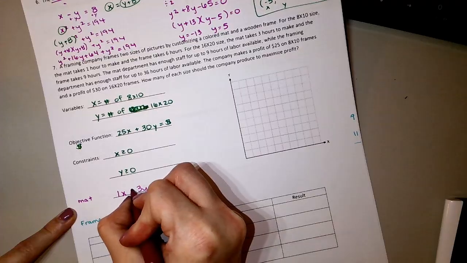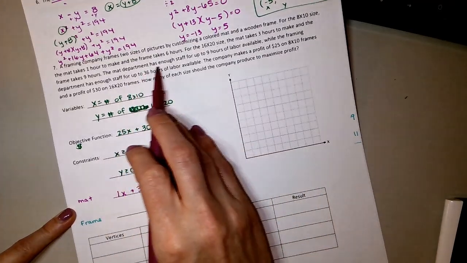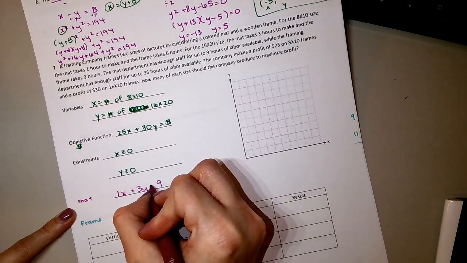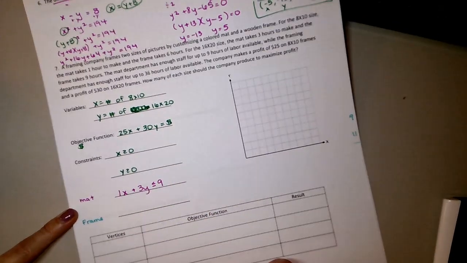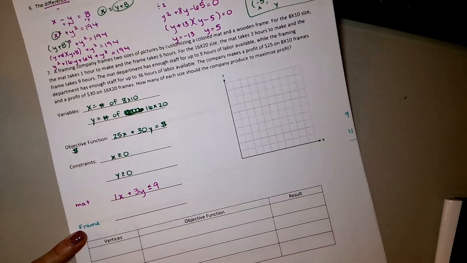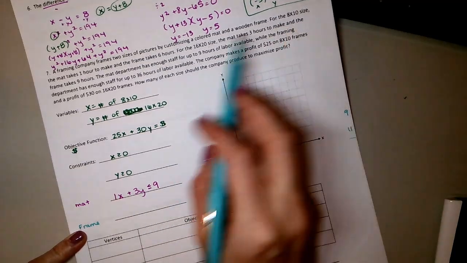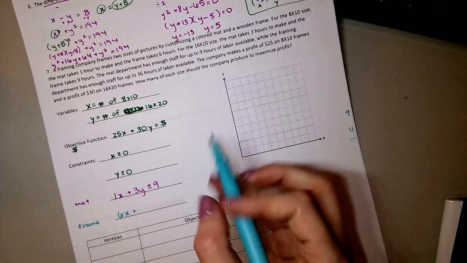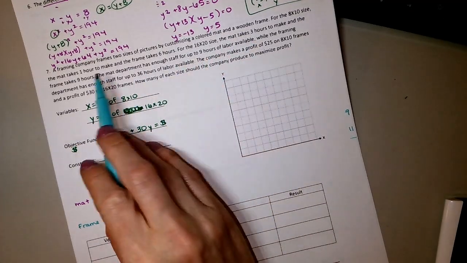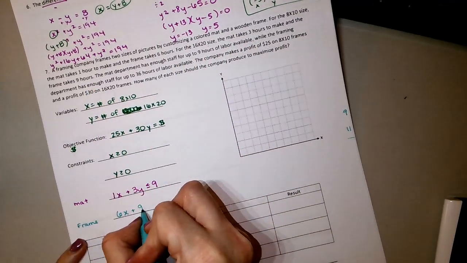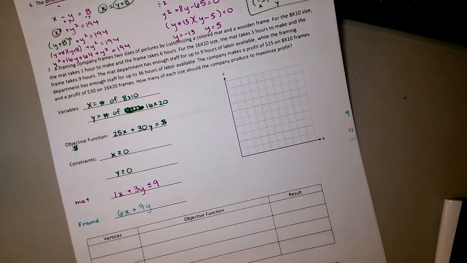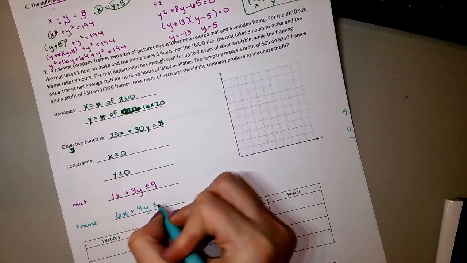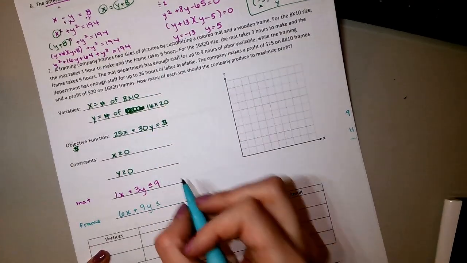That's 3y. When you add those together, they tell you the mat department only has enough staff for up to 9 hours of labor. So 9 is a max. So it needs to be less than or equal to. For the frame, it says an 8 by 10, you have 6 hours to frame and 9 hours for the frame of the 16 by 20, and that department has 36 hours of labor.